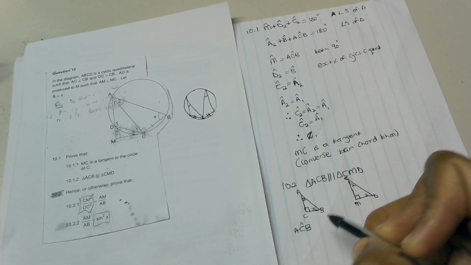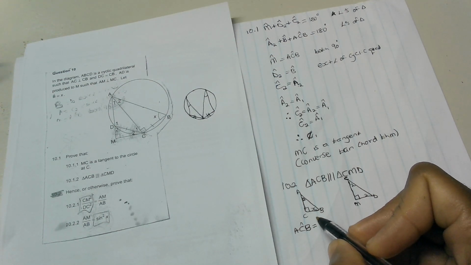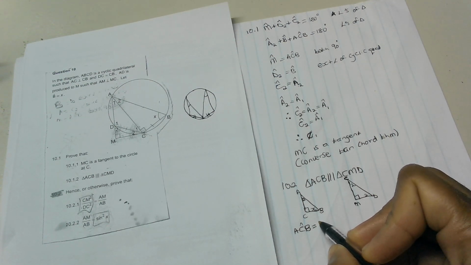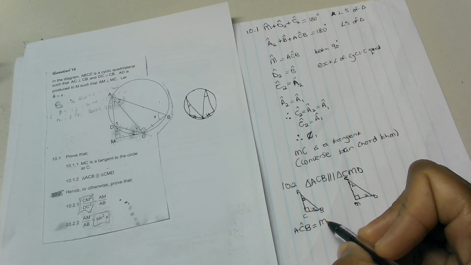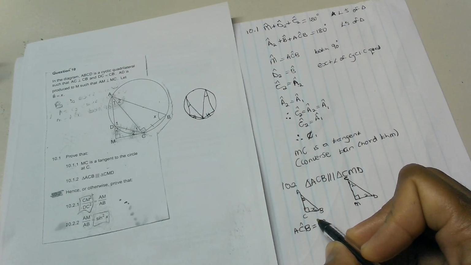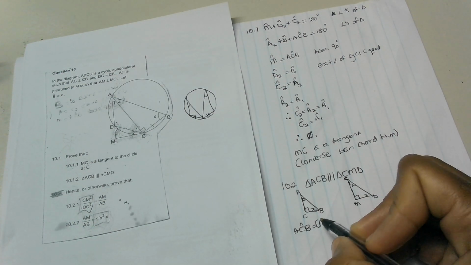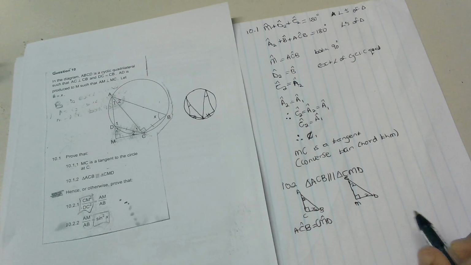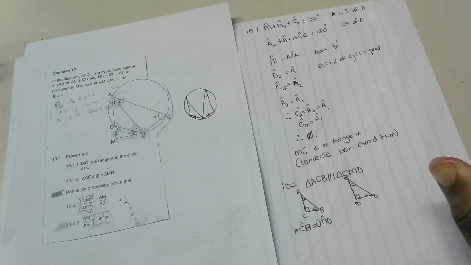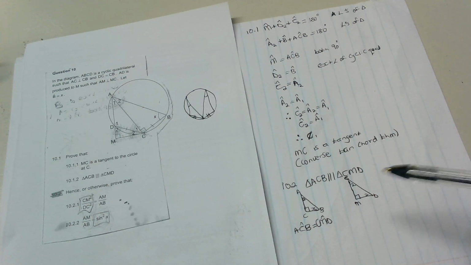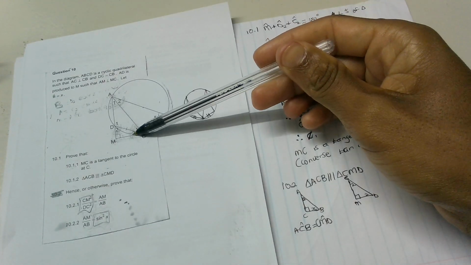Angle ACB equal to angle, you can just write M, or you can say CMD if you don't want to get confused. Let's just write CMD. Even if you would have written angle M, it would still be okay, because it does not share anything with other angles, unlike this one, which shares with this one and this one and this one.